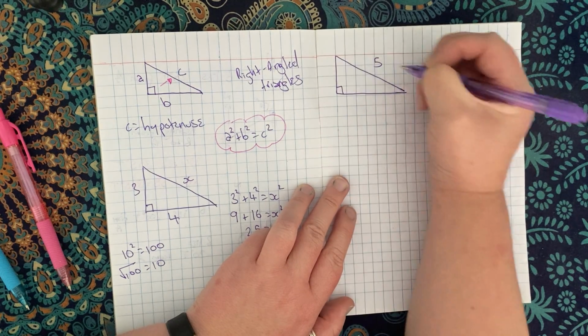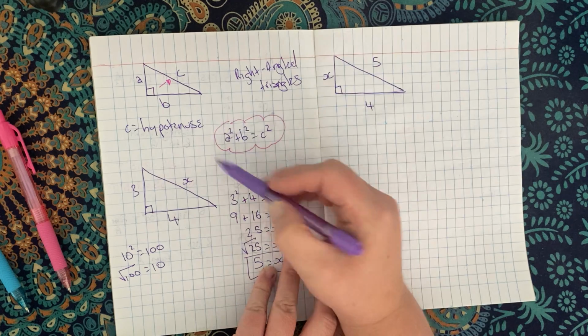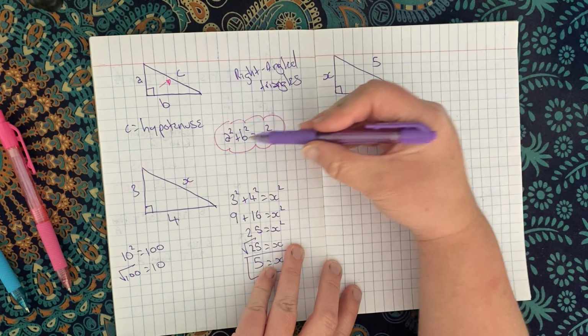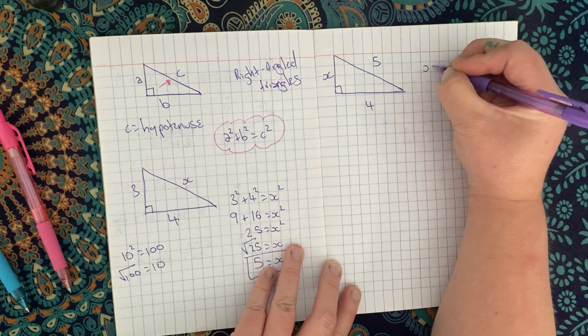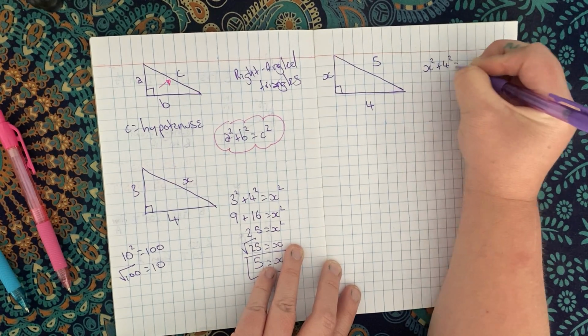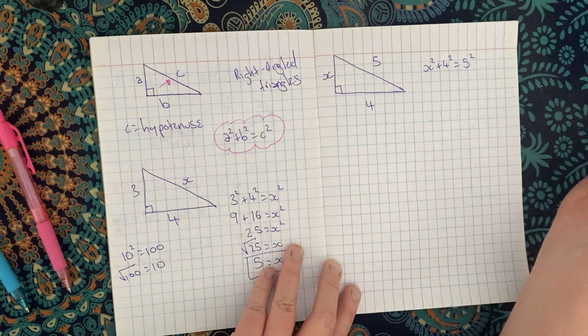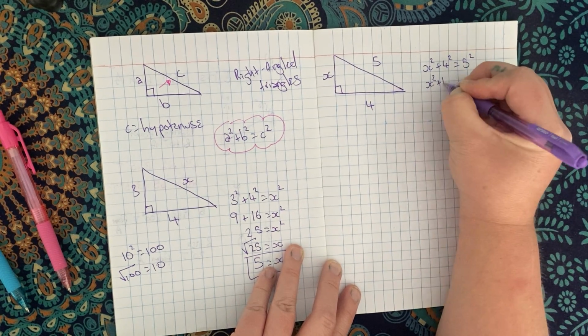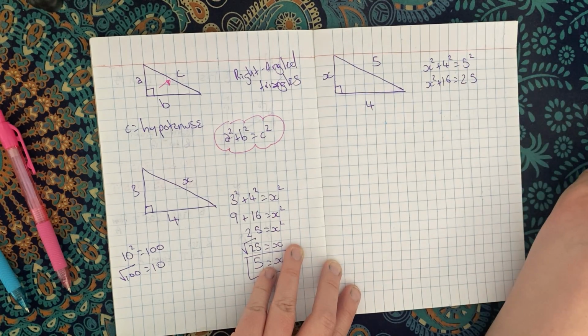Okay, let's say that this was 5, this was 4, and this time that was my unknown. I'm still going to use my formula, but this time A is my unknown. It could be B, it really doesn't matter. So x squared plus 4 squared equals 5 squared. It's really important that this is still by itself on the other side of the equal sign. So x squared plus 16 equals 25. 4 squared is 16, 5 squared is 25.